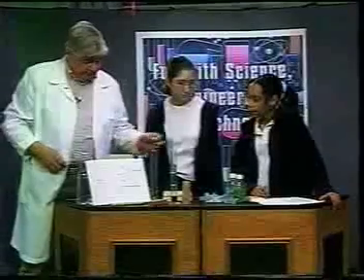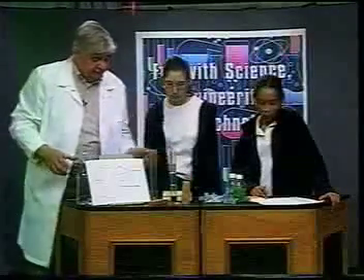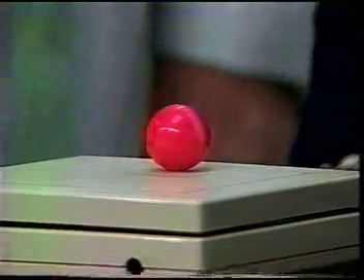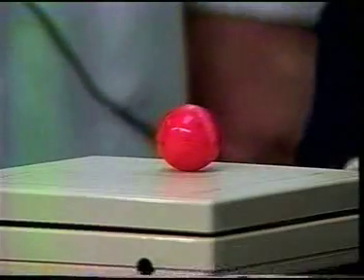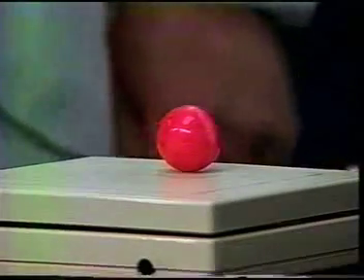11.75. Okay, so let's do something else. Next, let's see if we can find the density of that little bouncy ball. The first thing we want to do, obviously, is to weigh it. How much does it weigh?